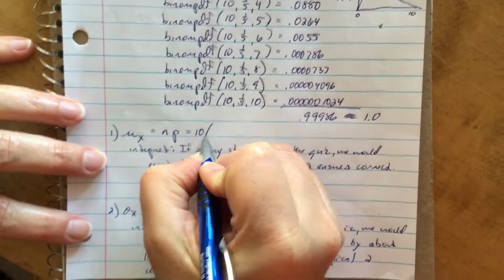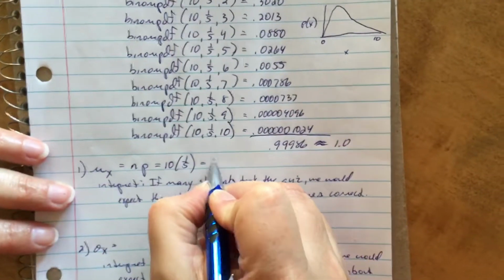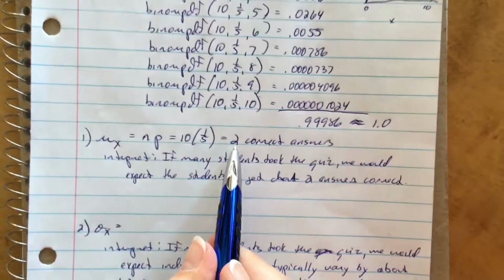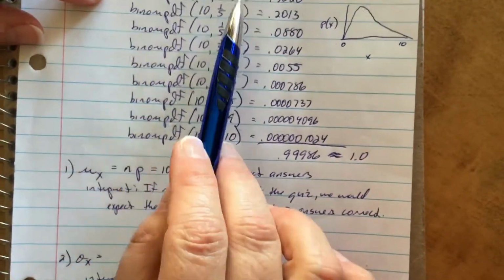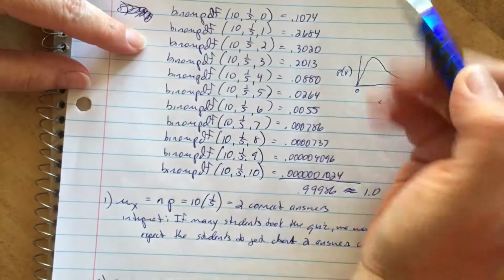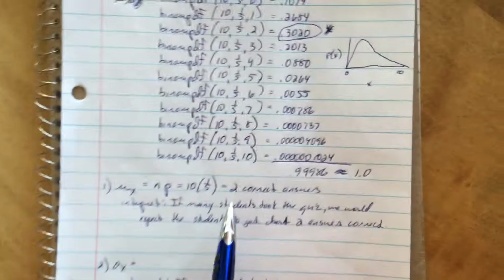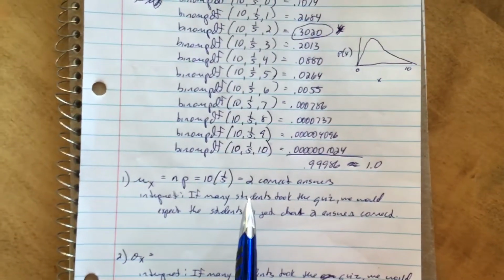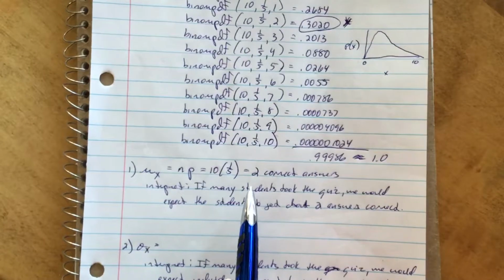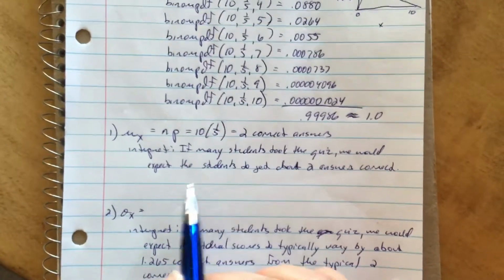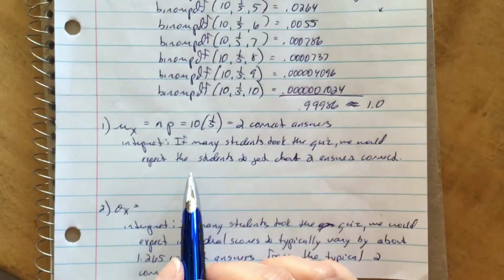So we had 10 questions and the probability of getting them correct is 1/5. So you would assume you would get 2 correct answers, which corresponds to my binomial PDF of getting exactly 2 correct. This is the highest probability. So that's my mean, or my expected value, the mean of the binomial distribution. How we interpret that, like any other mean: if many students took the quiz, we would expect the students to get about 2 answers correct.